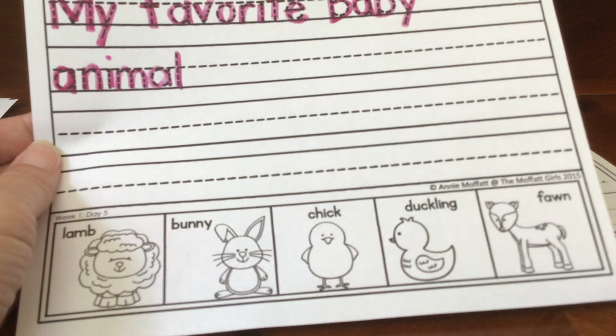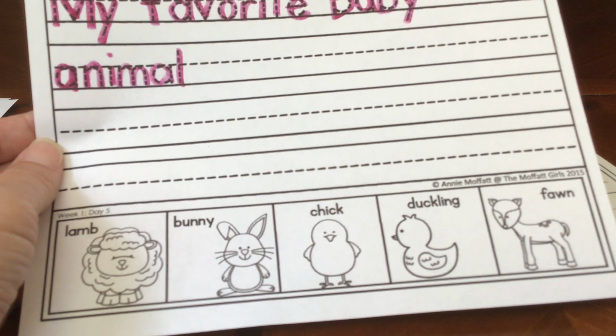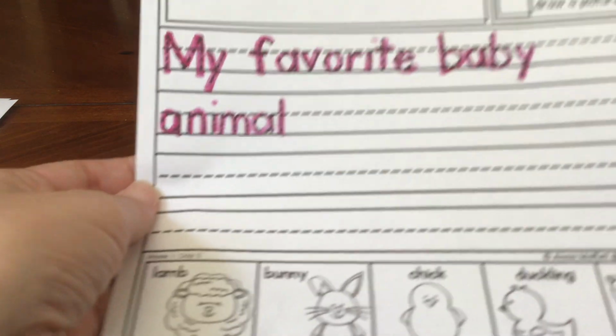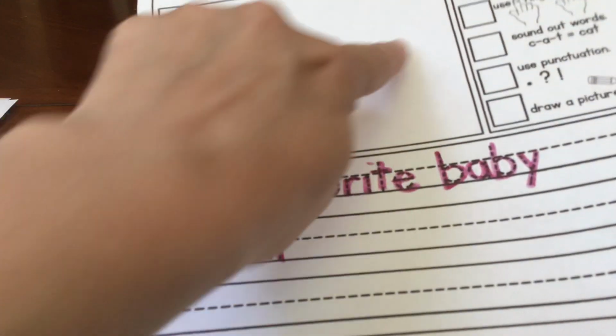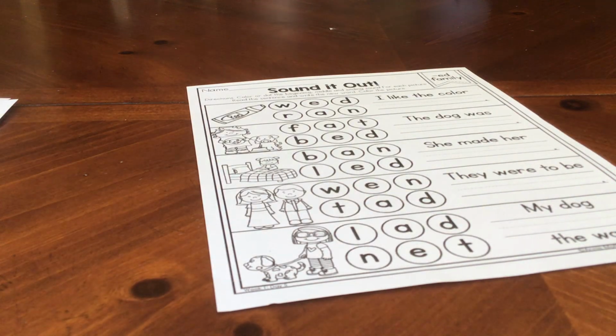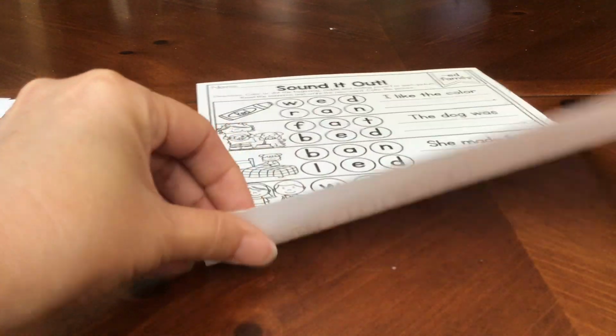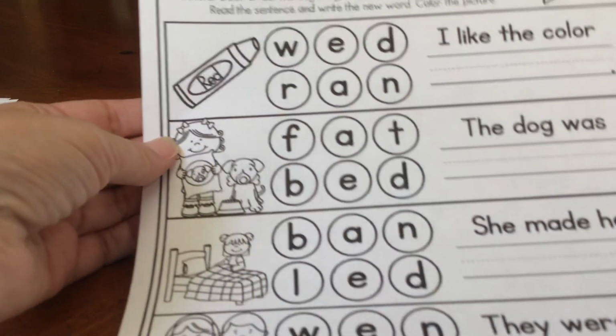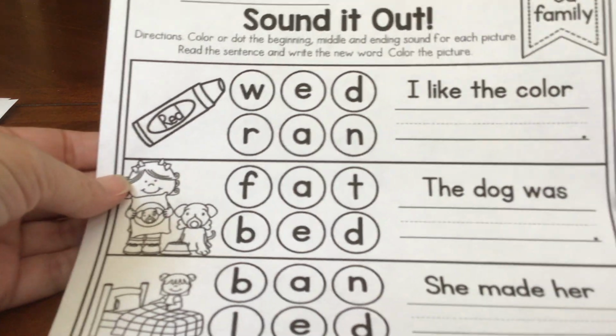So I want you to tell me about your favorite baby animal. What animal is it and why do you like it? Or tell me something else that you know about it. Then make sure that you draw a picture that shows that animal and why you like it. And our last page for today is some sentences that we've got to finish.